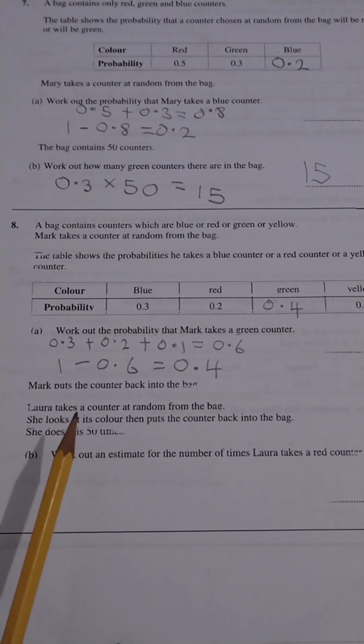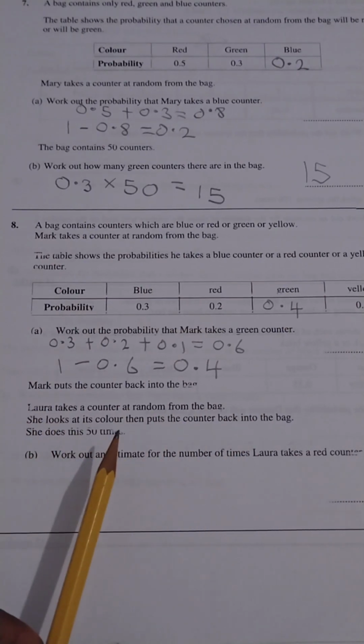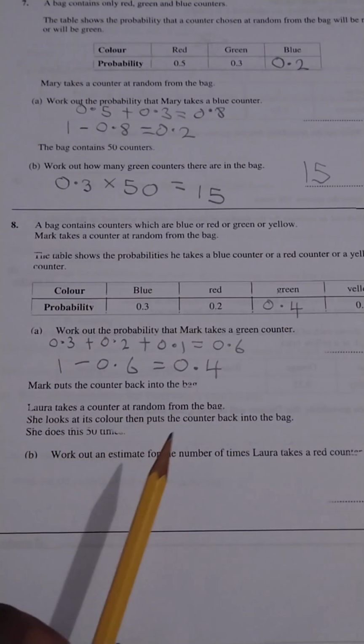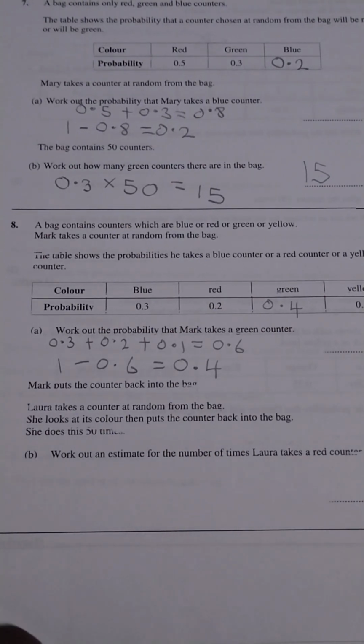Laura takes a counter at random from the bag. She looks at its color, then puts the counter back into the bag. She does this 50 times. Okay, work out an estimate of the number of times Laura takes a red counter.